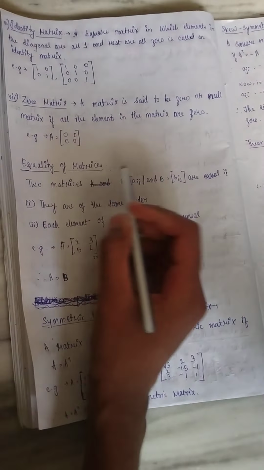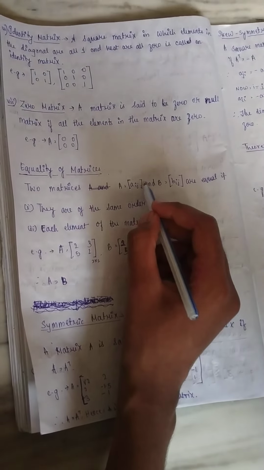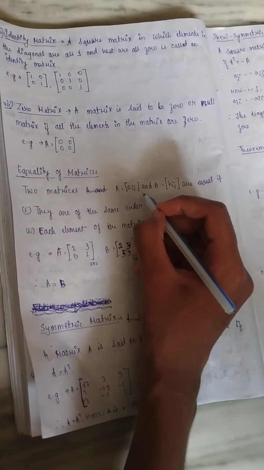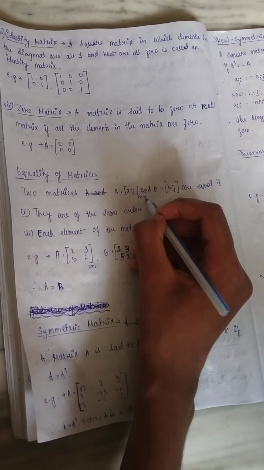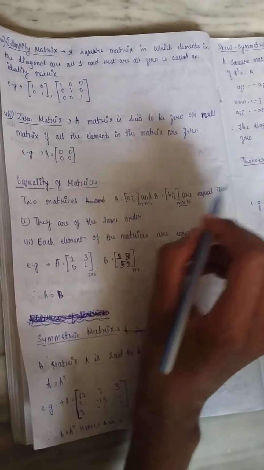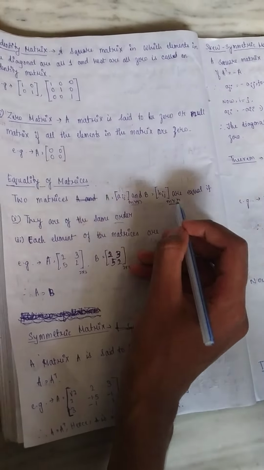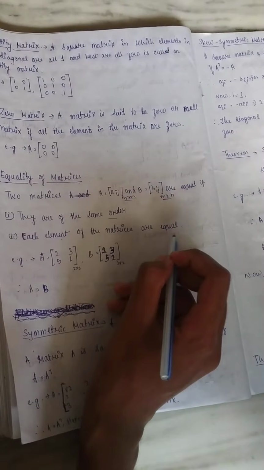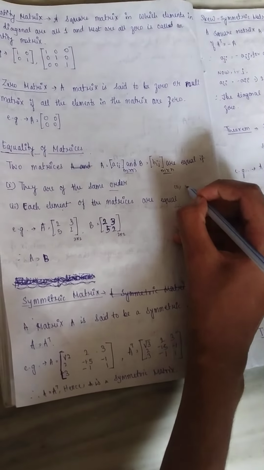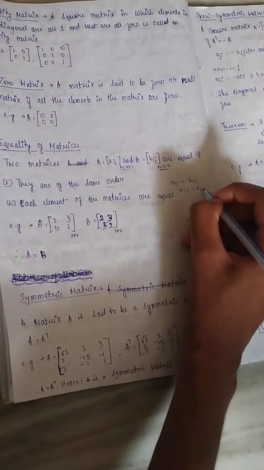Now, equality of matrices. Suppose two matrices A equal to Aij and B equal to Bij are of the same order, m by n. They are equal only if they are of the same order, m by n, and each element of the matrices is equal. That means A11 should be equal to B11 and A12 equal to B12, like this.